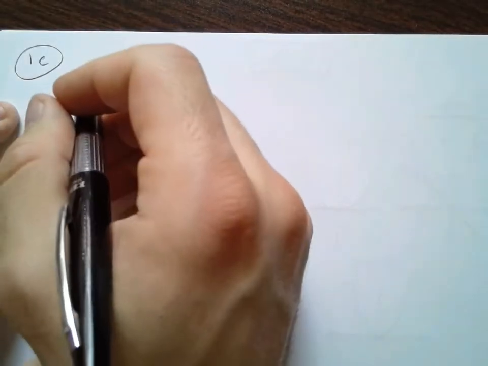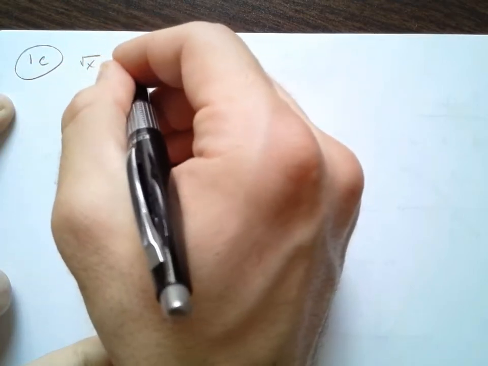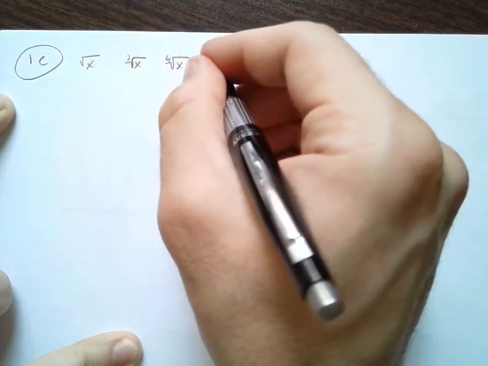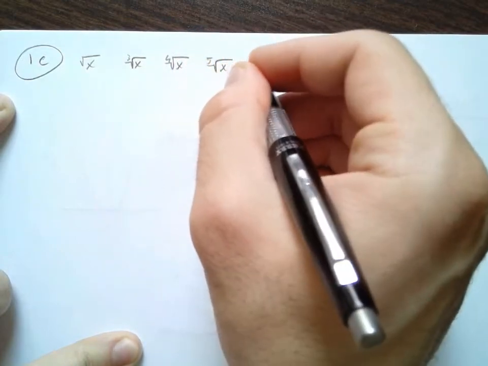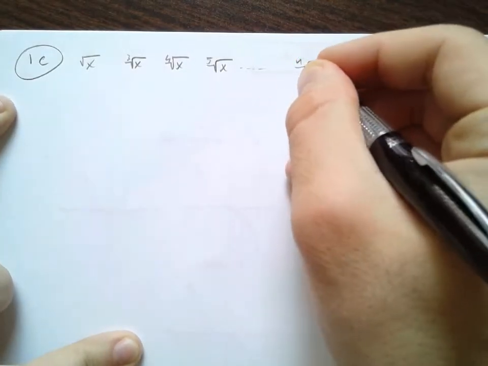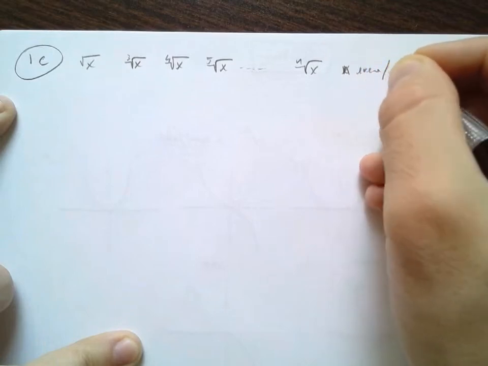Now let's take a look at problem 1c, where we are graphing nth roots now. So for 1c, what we're looking at is the following functions. We're looking at square root of x, cube root of x, fourth root of x, fifth root of x, and so on. Okay, we're looking at the nth root of x for n even or odd.